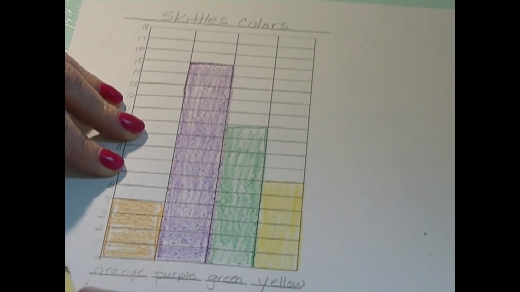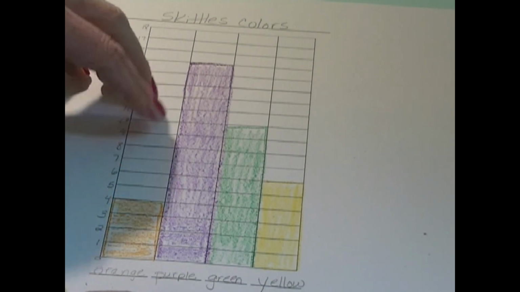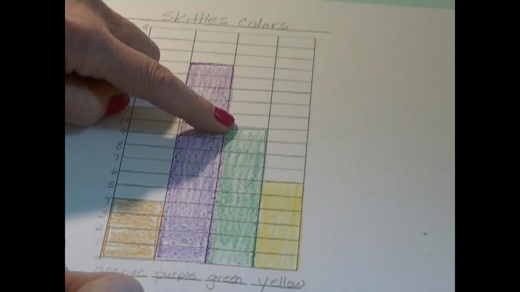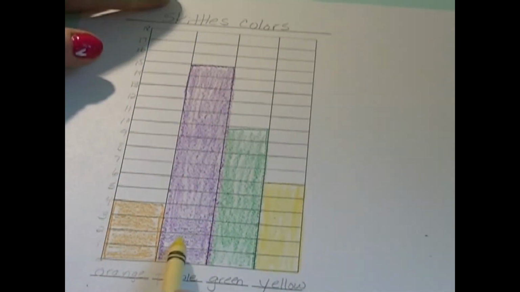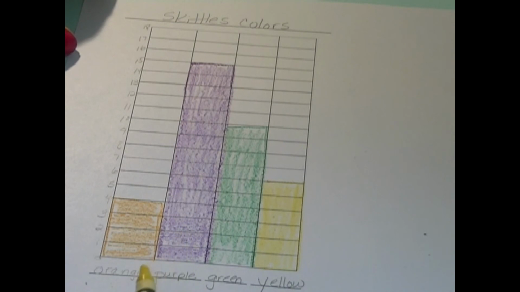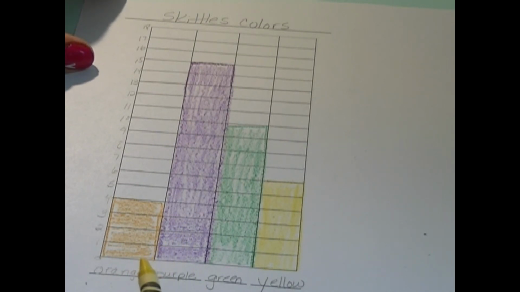Now you can also tell how many more purple you had than green quite easily. You just go to the end of the green and then you count to the end of the purple. So 1, 2, 3, 4, 5. I had 5 more purple than green. Making a graph is not too difficult, and I like reading graphs because I think it makes the data easier to understand. Well, I hope you learned a lot about making a graph today.